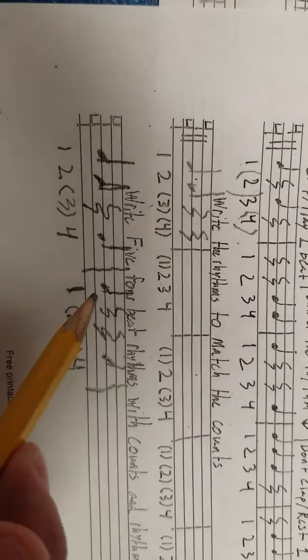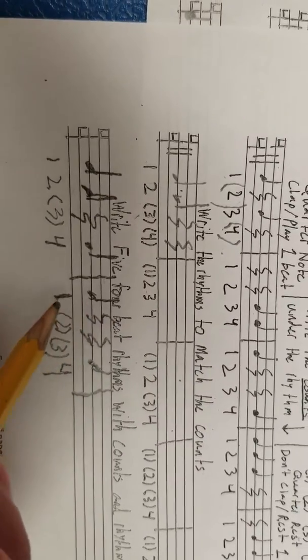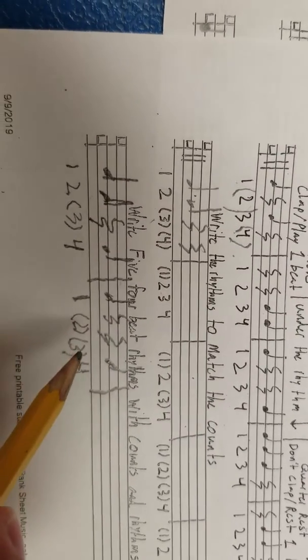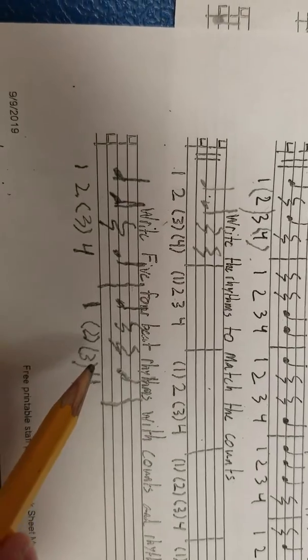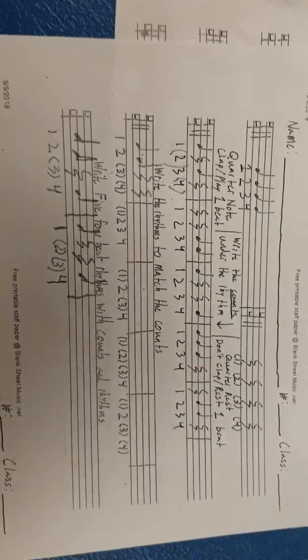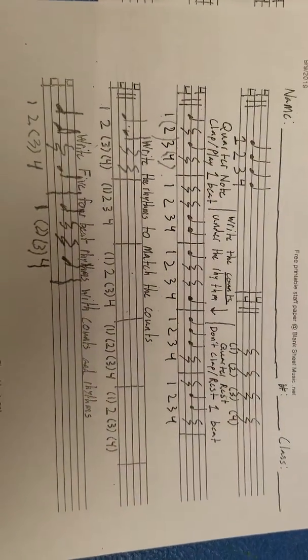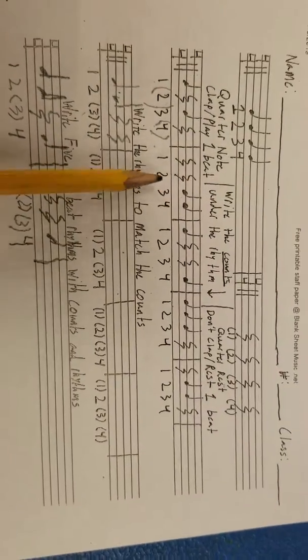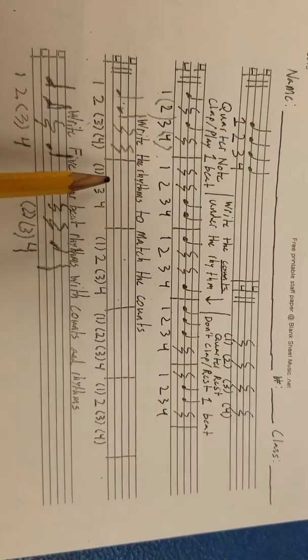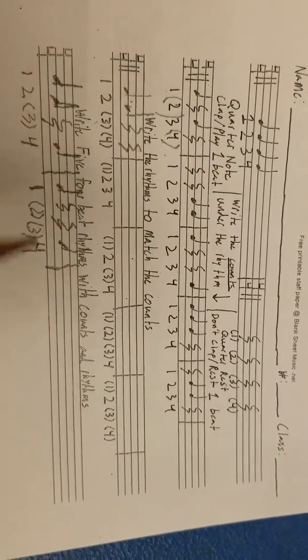And notice that when I do this, see that the 1 is under it. They try to be right on top of each other. That just makes it easier to read. Okay? So that's how you kind of go through the 3 different types of things on this worksheet. We have writing the counts to match the rhythms, writing the rhythm to match the counts, and then making up your own at the end.